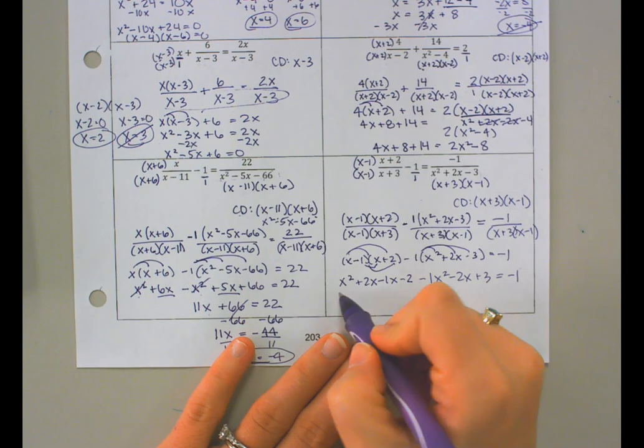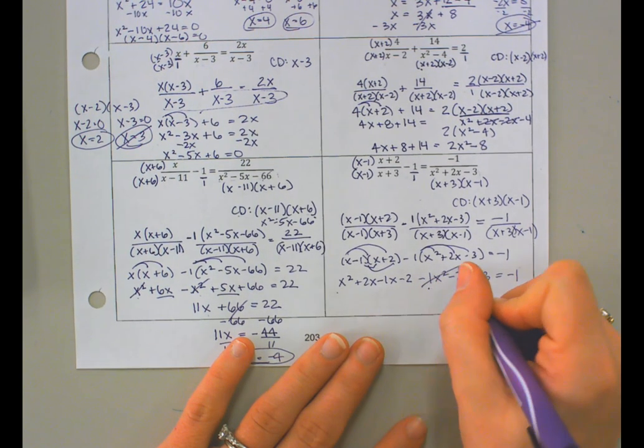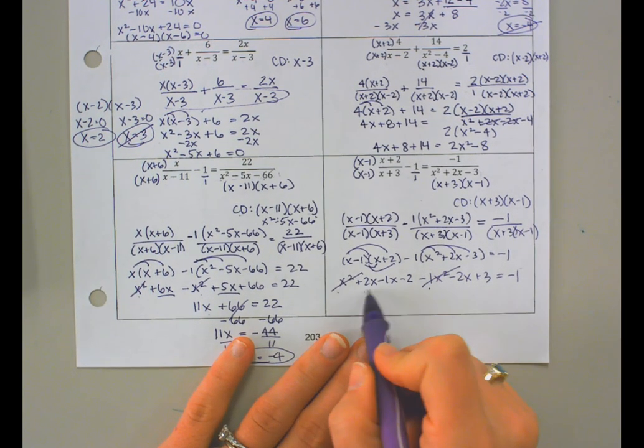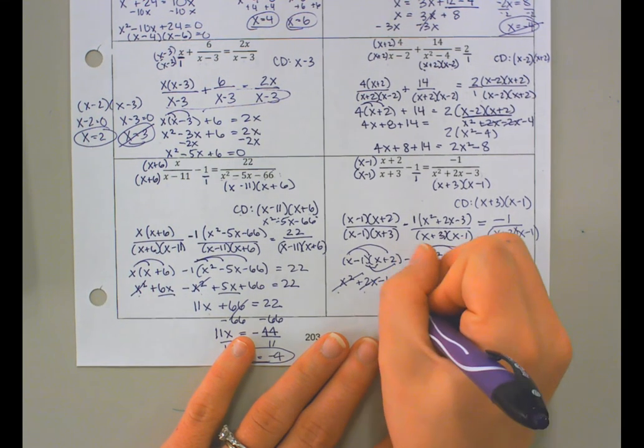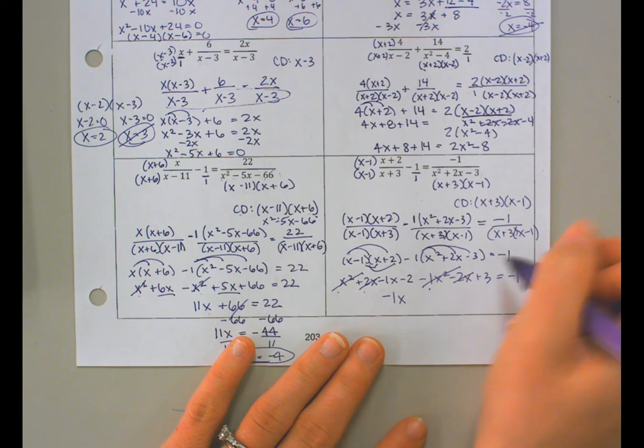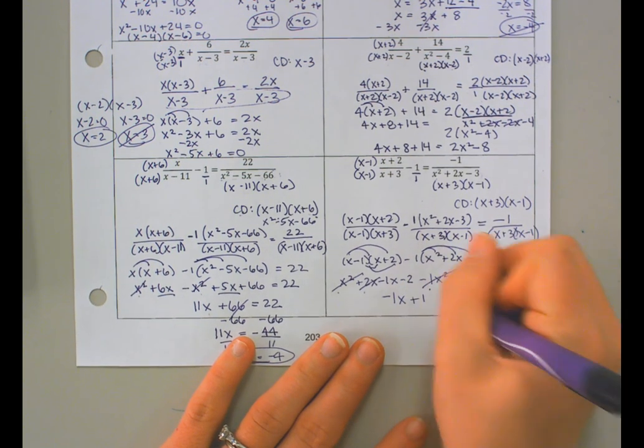So then my positive x squared and my negative x squared will cancel. I could also cancel my positive 2x with my negative 2x. So then I have negative 1x. Negative 2 plus 3 would give me positive 1 equals negative 1.